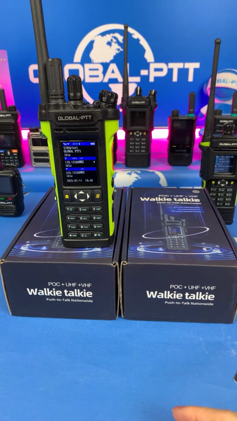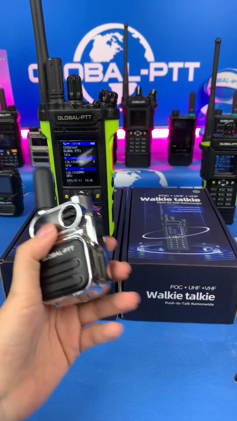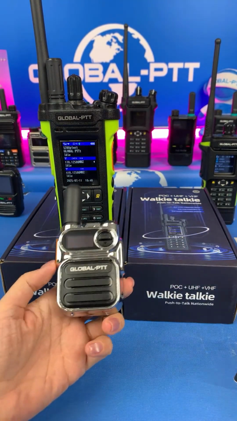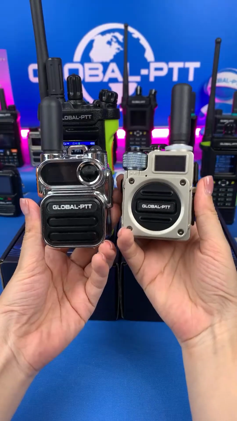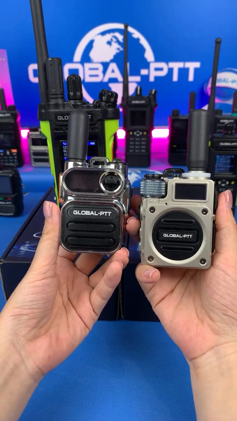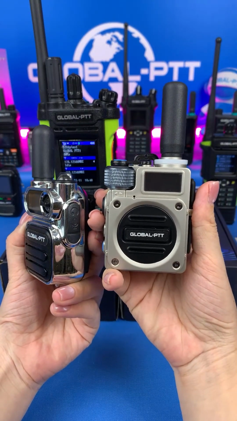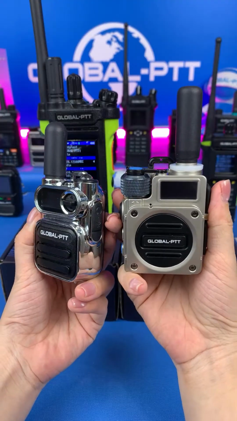Okay, do you like small radios? I'm going to review the last two small radios, then we will finish our live. Actually, there are two metal radios. Here is the silver G380 model metal radio, and this one is the silver G6 model metal radio.